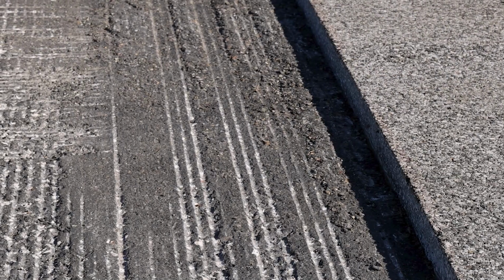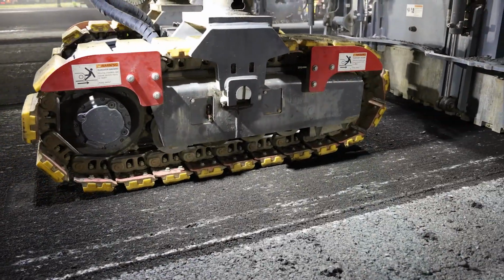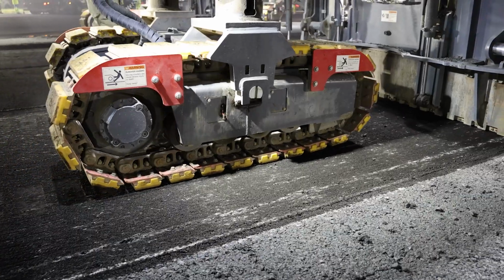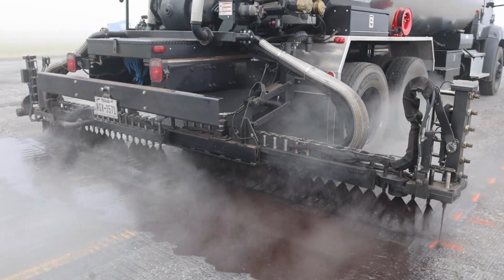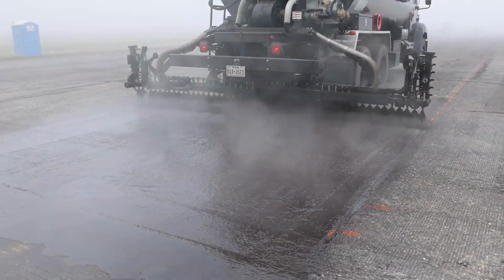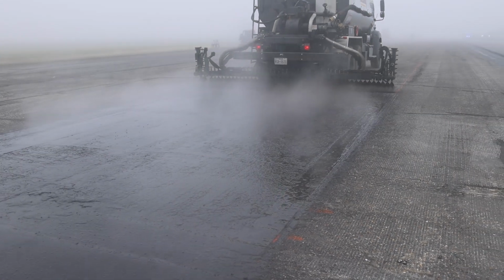The texture of the milled surface also affects paving operations. The grooves left by the milling machine increase surface area, which typically requires more tack coat than an unmilled surface. Tack application rates may need to be at the upper end of the recommended range provided in the guidebook or specifications.